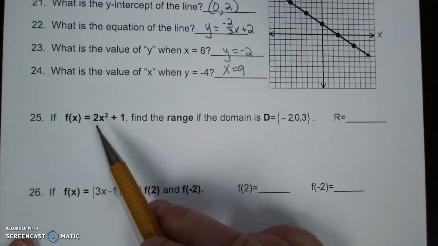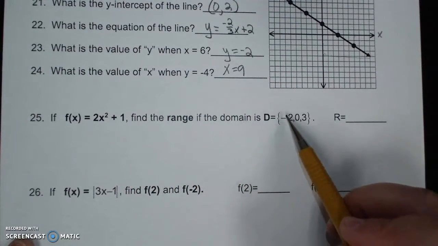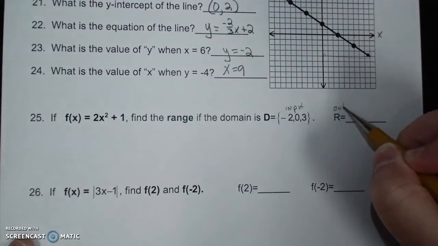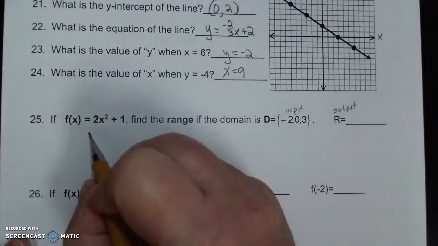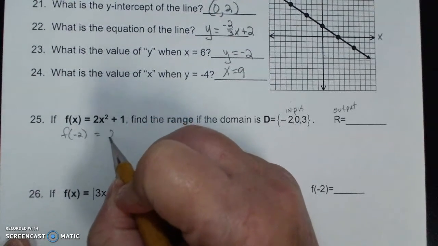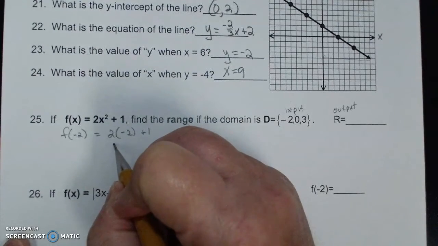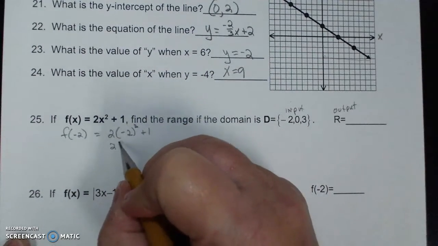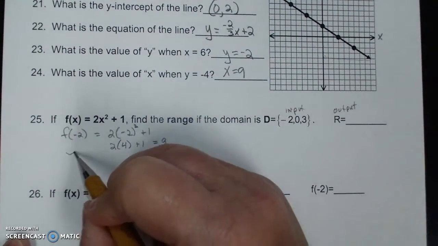If the function f of x equals 2x squared plus 1, find the range if the domain is {-2, 0, 3}. This is your input. This is your output. Okay, so here we go. F of negative 2 equals 2 times negative 2 squared plus 1. That's squared. That's 4. 2 times 4 plus 1 equals 9.